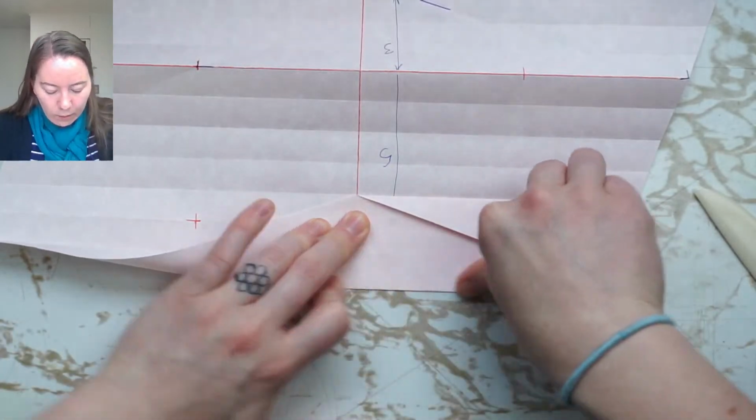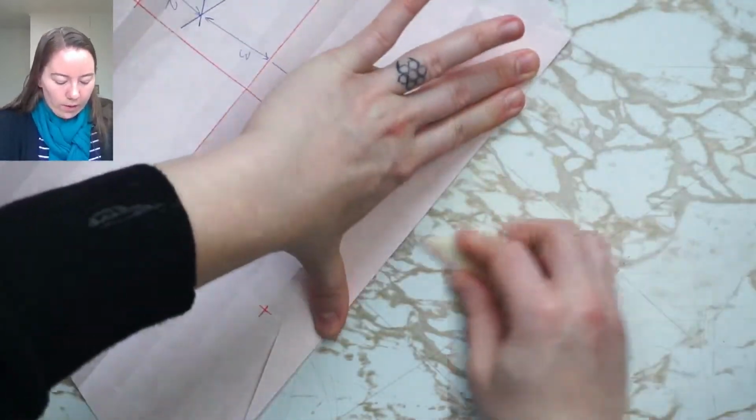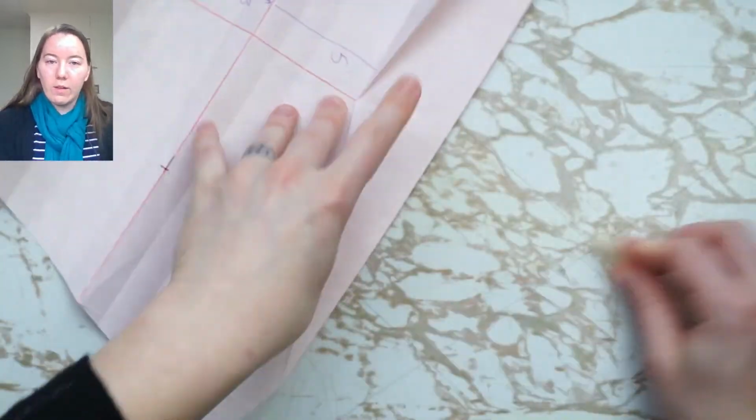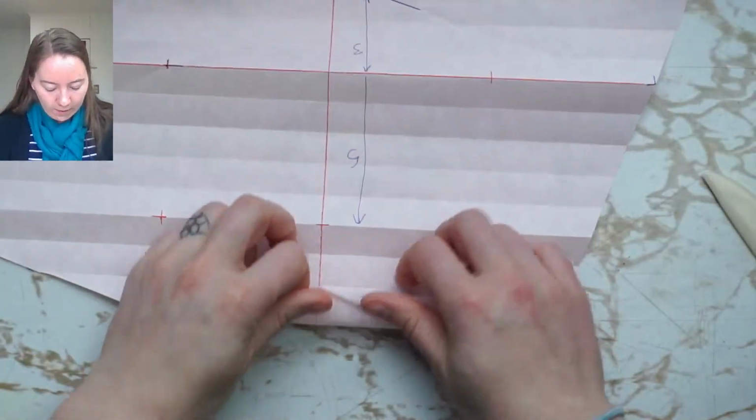And next week we'll be back doing this on triangle grids, including rotated triangle grids on hexagons.